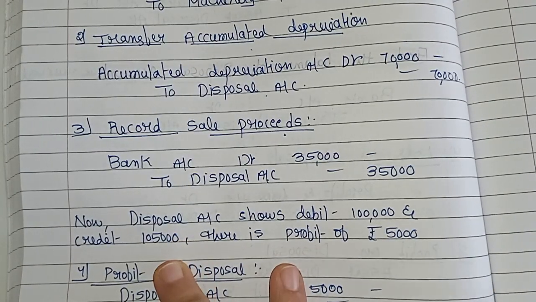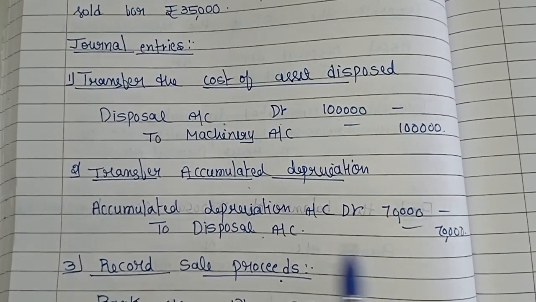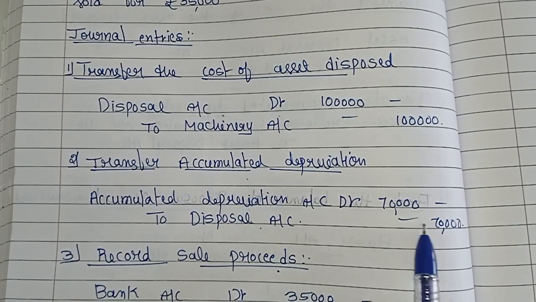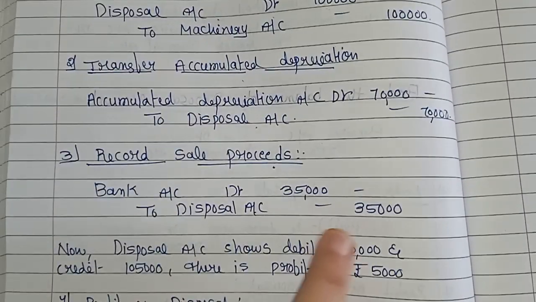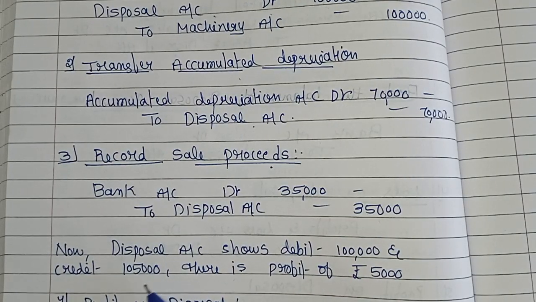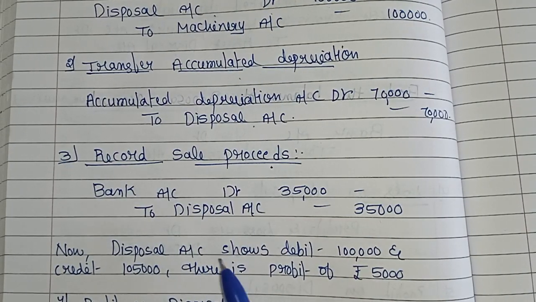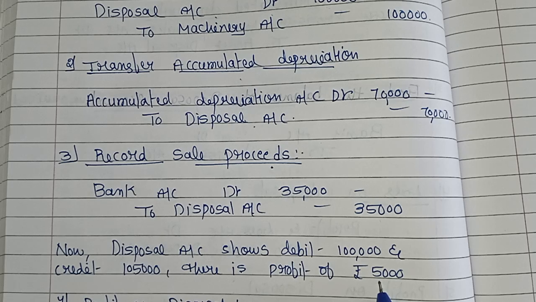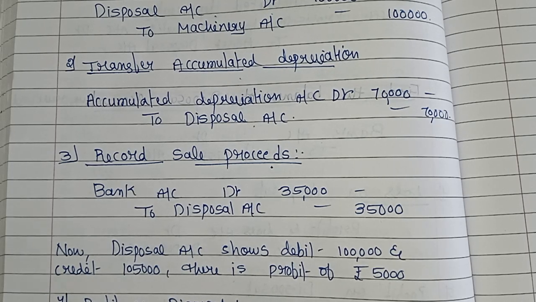And credit how much? Here the disposal account is credited rupees 70,000, and credited rupees 35,000. Totally it is rupees 1,05,000. Means what? There is a profit of rupees 5,000. So the credit balance is more than the debit balance here. So 5,000 is our profit.